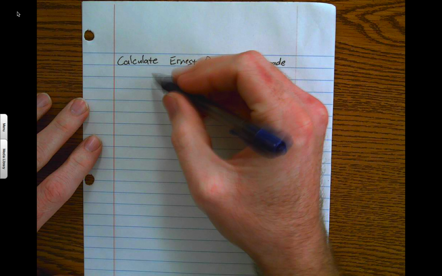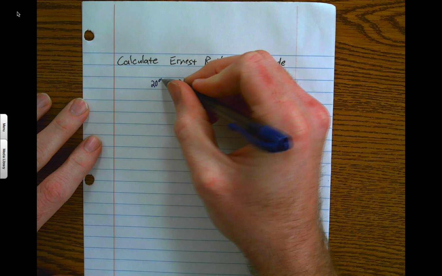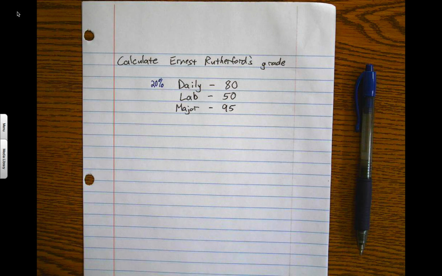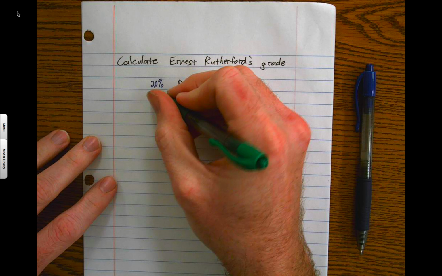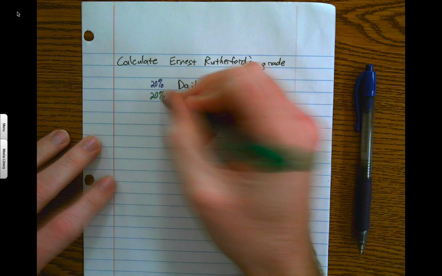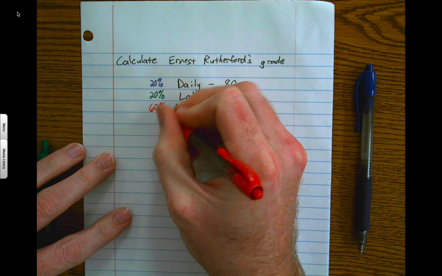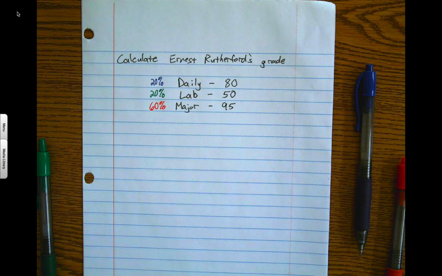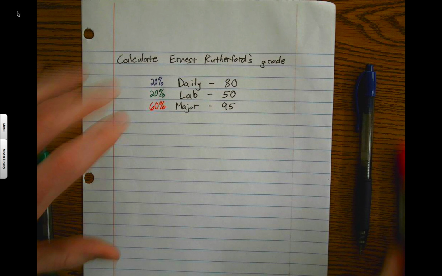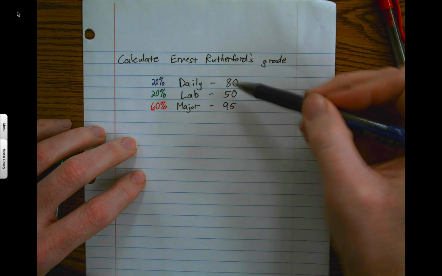You know in chemistry that your daily is worth 20%, right? And your lab is worth 20%. And your major is worth 60%. Okay, so let's see if we can color code this. What we're going to do is calculate a weighted average.